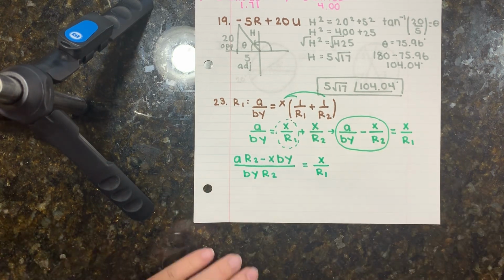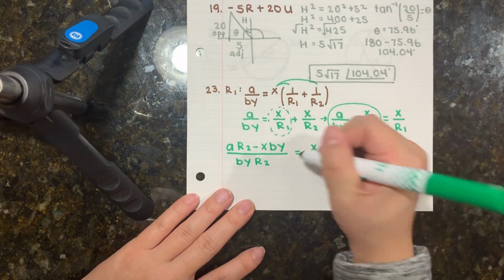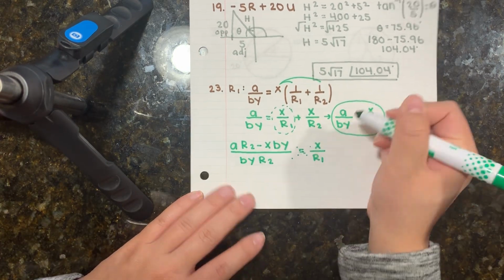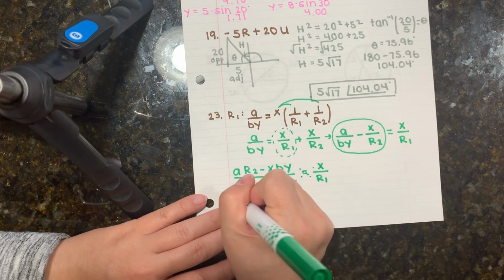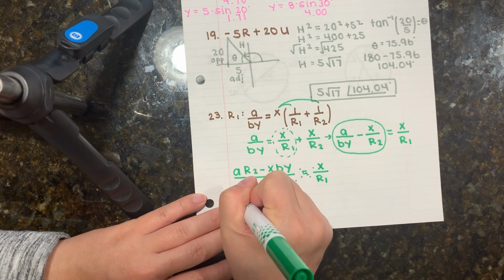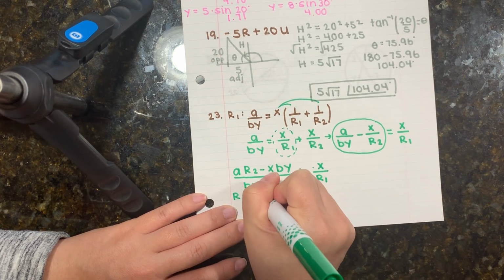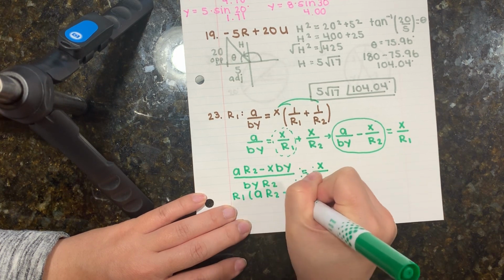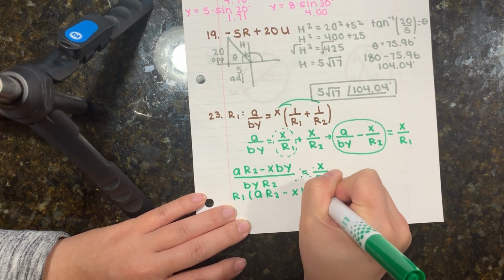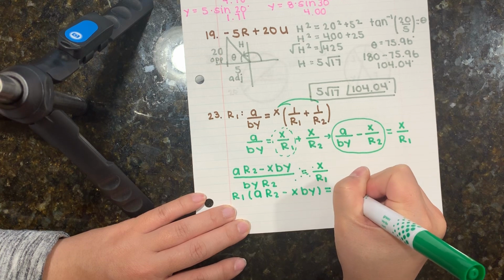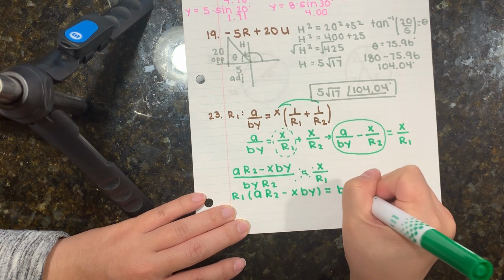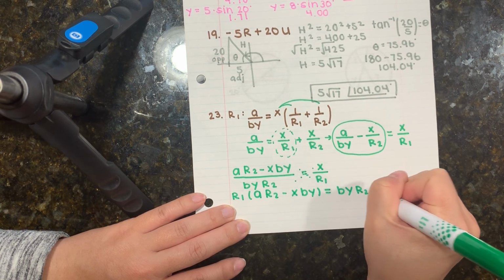Now I have two fractions that equal each other, so I'm going to cross multiply them. On the left hand side I'm going to have r1 times ar2 minus xby equals byr2 times x.